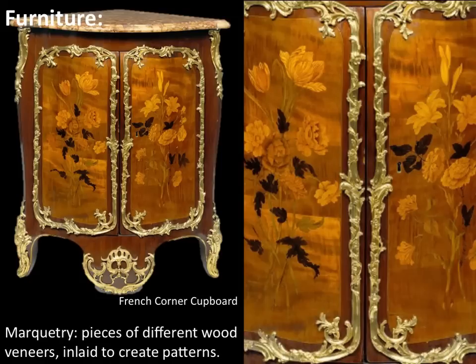And I wanted to show you this corner cupboard here on the left. It literally fits into a corner of a room, and the two doors swing open. So you can see how the doors themselves have this floral pattern in the inlay. And so that's what marquetry is. You use different pieces of wood that have different colors, but they're inlaid to create these beautiful patterns.